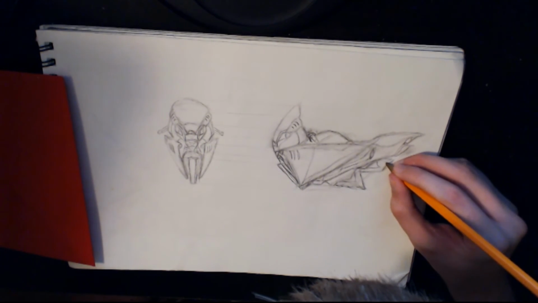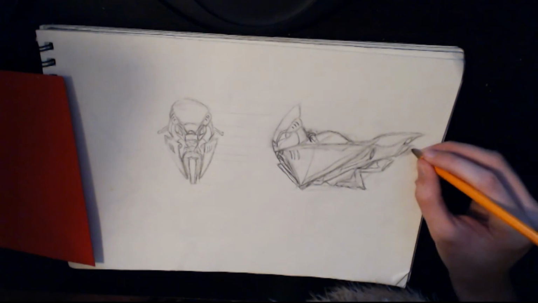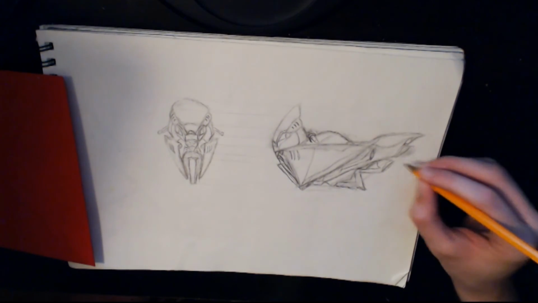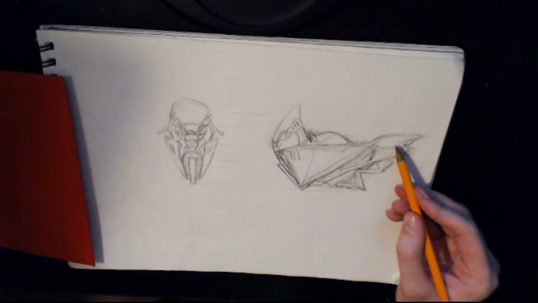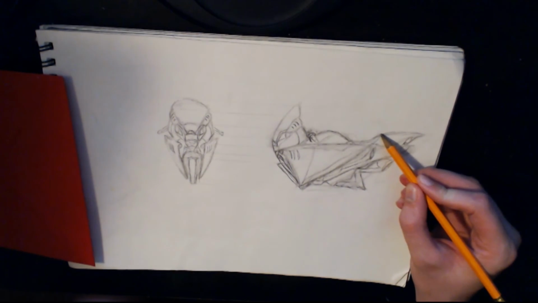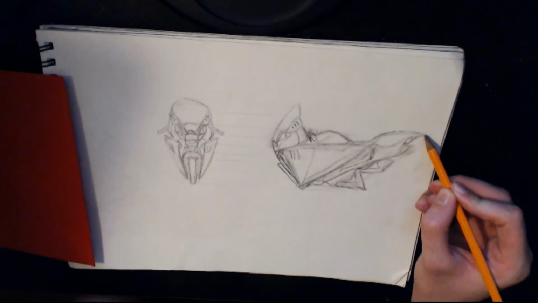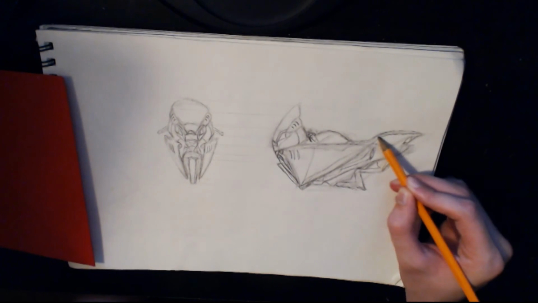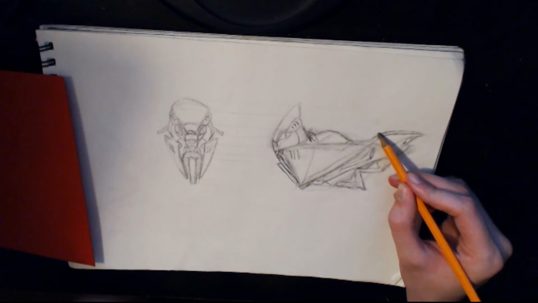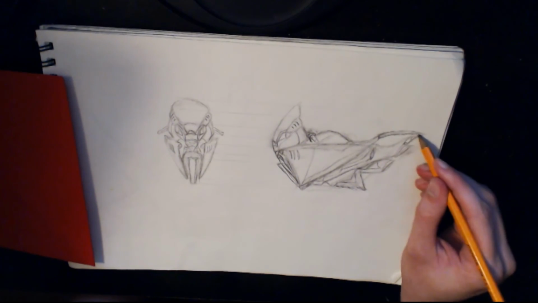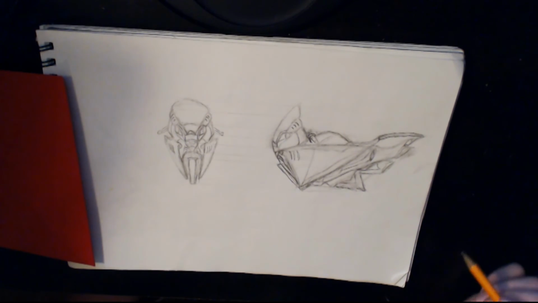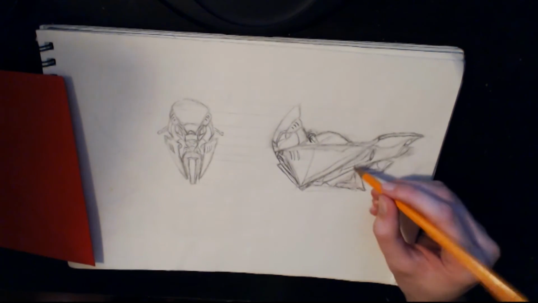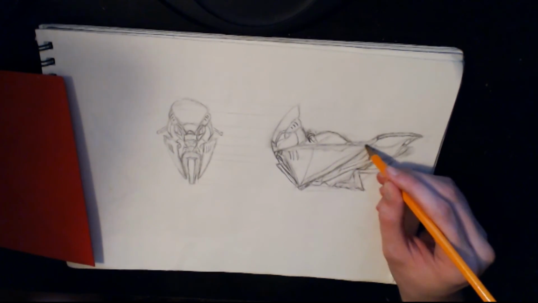Let's create some sort of cap thing around this. I don't know. Like that. That looks really nice. And then we'll create some sort of thing like that. It sort of extends out like that. Looking good. Alright.